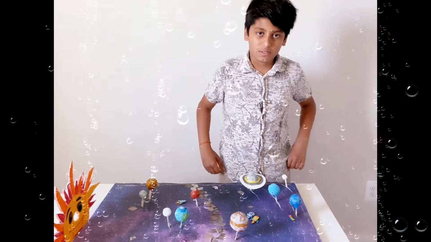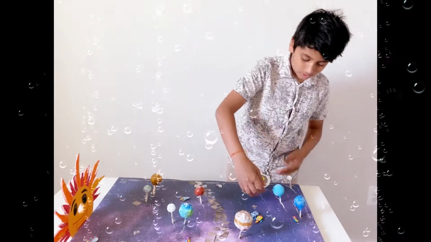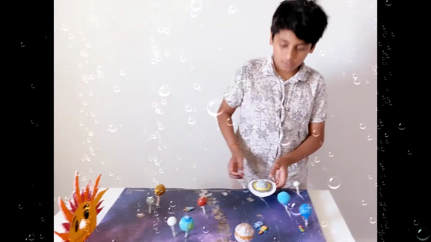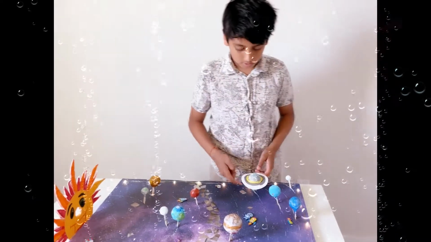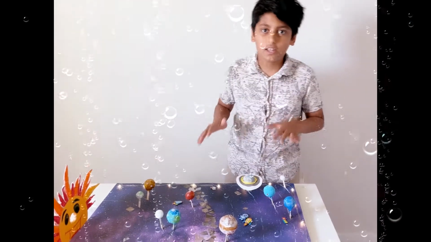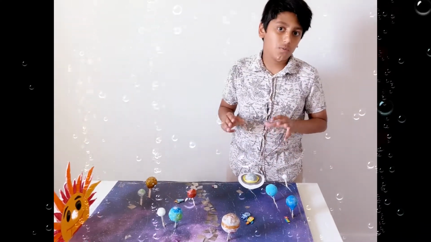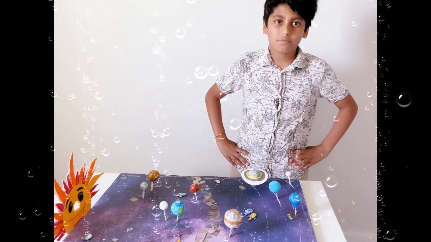Couldn't do it that good because it's, yeah. So we put the rings on right here, and we glued it because Saturn is kind of heavy. But fun fact, Saturn is so light in its density that you could float on water. Mind blowing, and we actually made it heavy, so yeah.